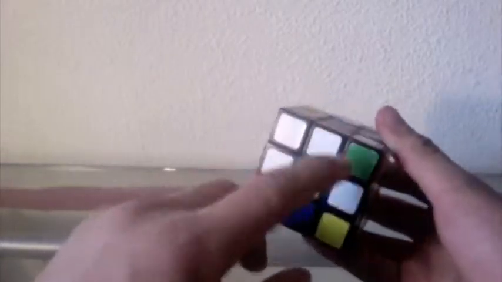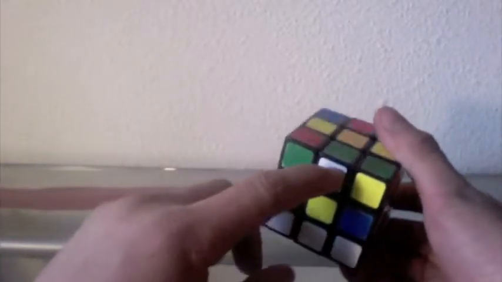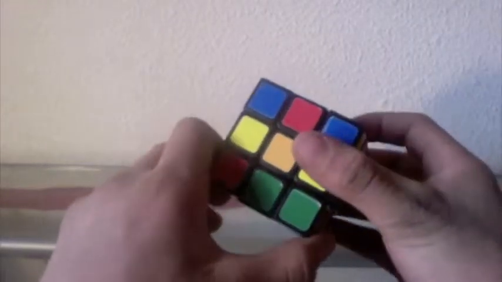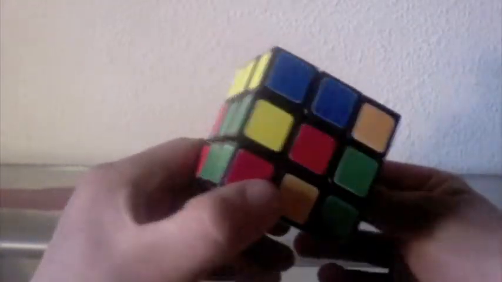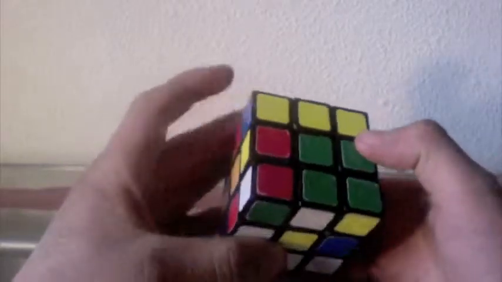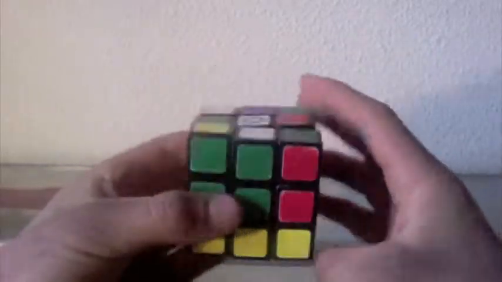Okay? So I've got three here. I'll just start on this one. It's white, has green right here. Okay? So I'm going to take that green, I'm going to line it up with that green. And I'm just going to turn it up to the top, and that will line up.